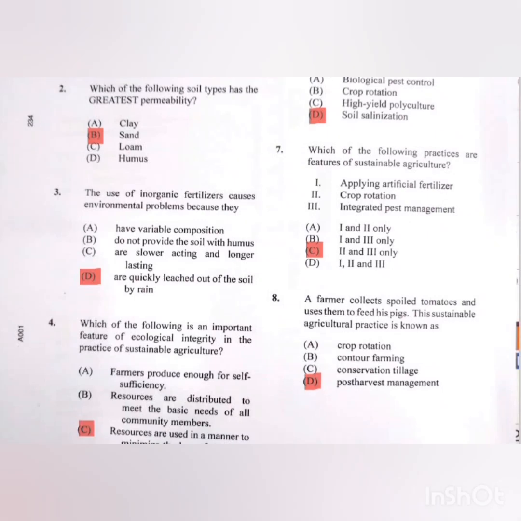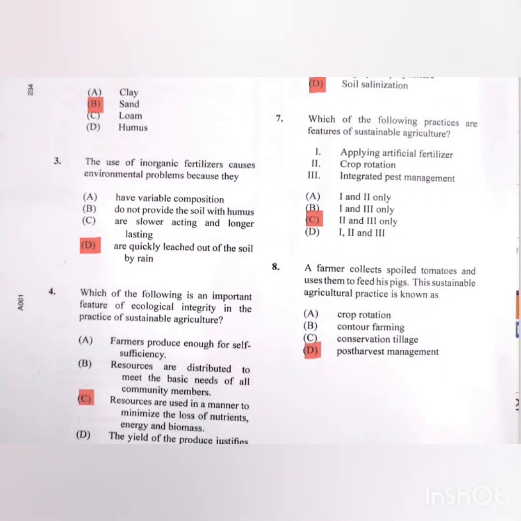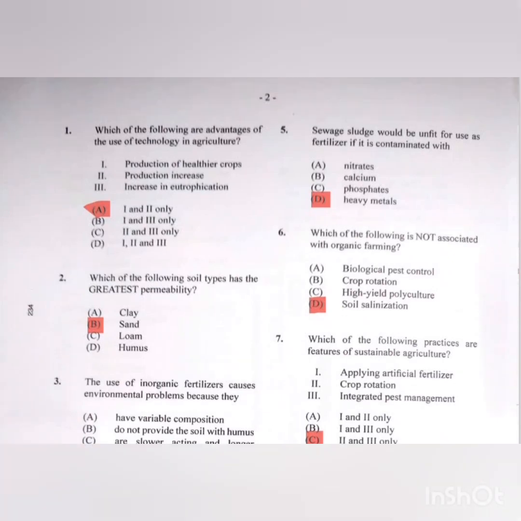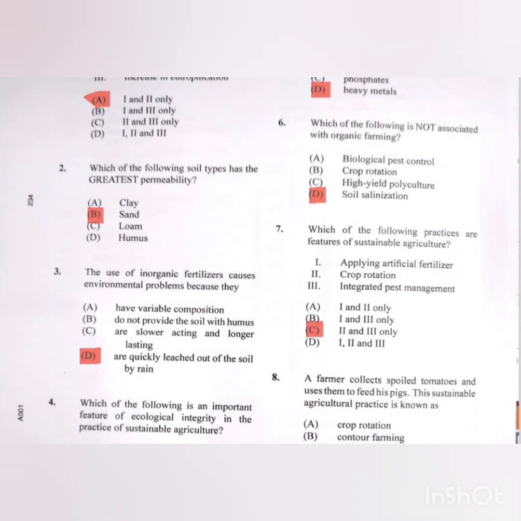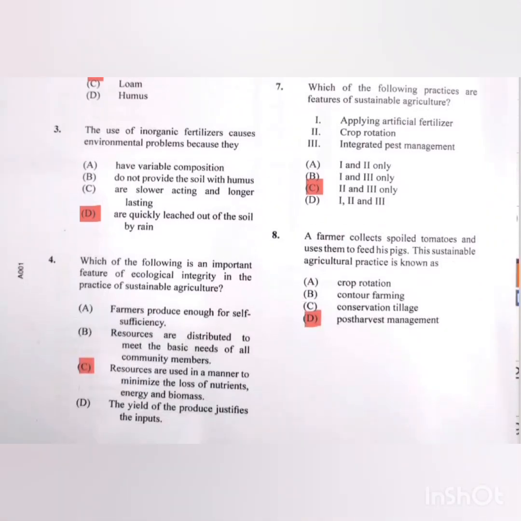4. Which of the following is an important feature of ecological integrity in the practice of sustainable agriculture? C. Resources are used in a manner to minimize the loss of nutrients, energy, and biomass. Question 5. Sewage sludge would be unfit for use as fertilizer if it is contaminated with D. Heavy metals. 6. Which of the following is not associated with organic farming? D. Soil salinization.